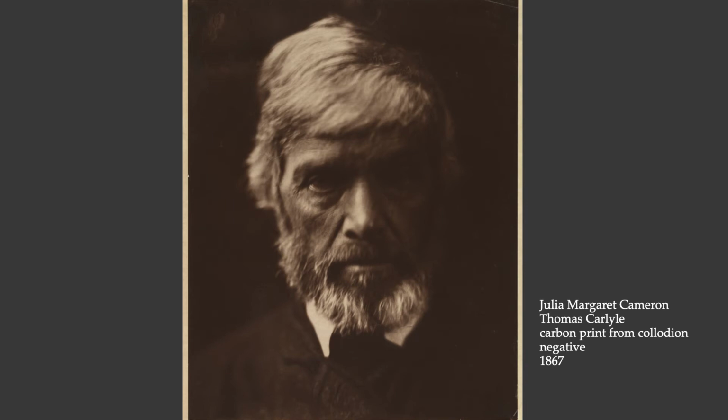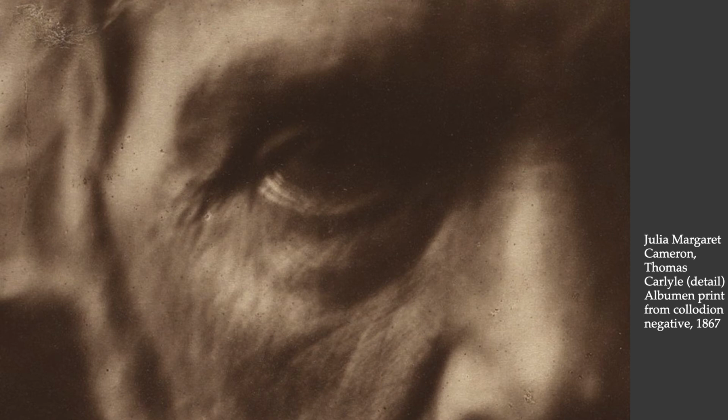You'll also notice that the focus is not very sharp. You can see some detail on the clothing, the tie and the clothing that's directly underneath it, but the detail of the face is a little bit blurred. Here's a close-up where you can see that blurring a little bit more clearly. So this blur is due to movement on the part of the subject.